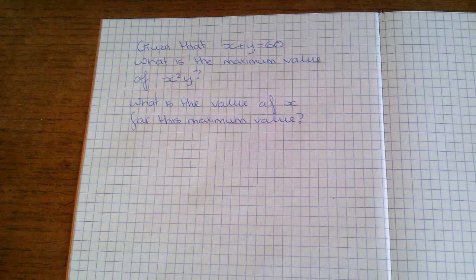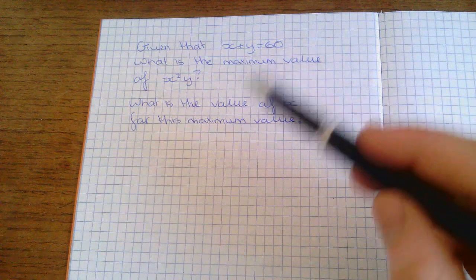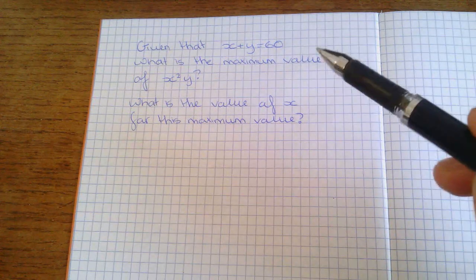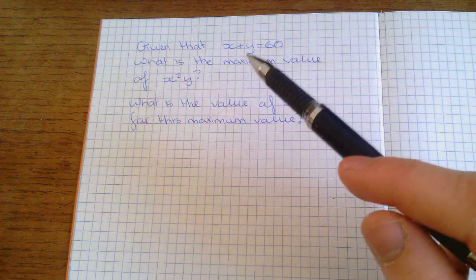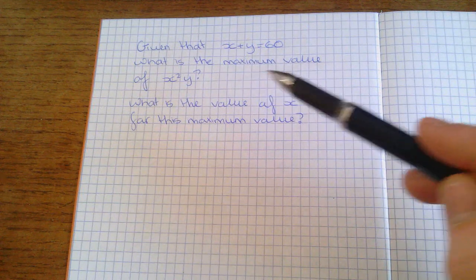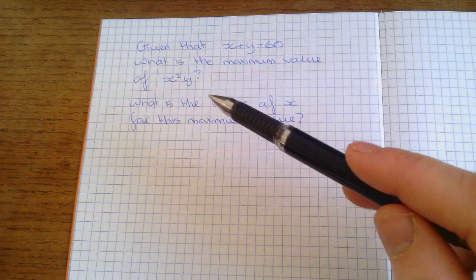Okay, morning. Some of you were asking about this question yesterday, so I just thought I'd do a quick run through. First of all, we're given that x plus y equals 60, and we want to know what the maximum value of x squared y is.